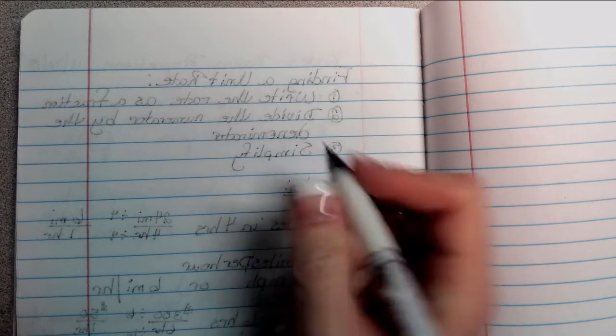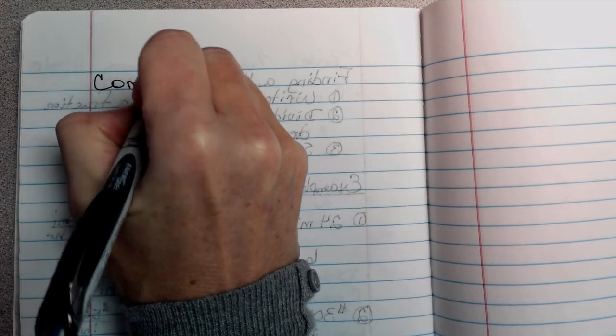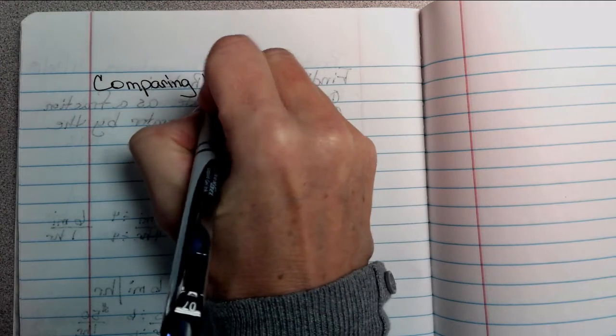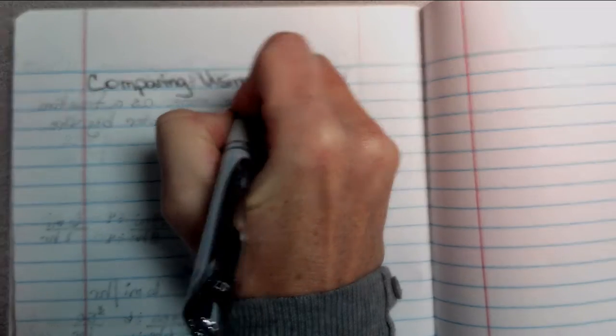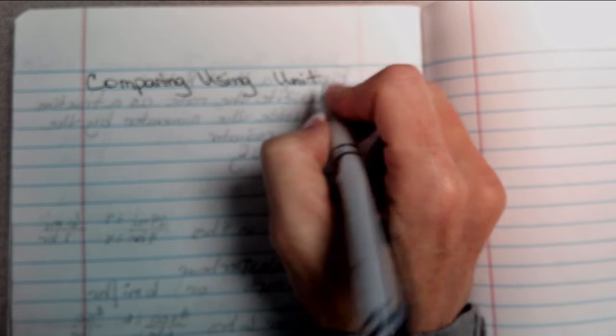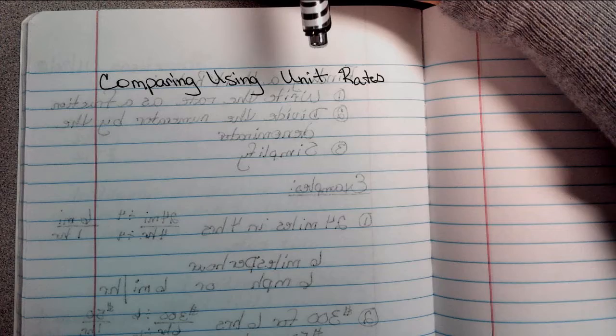All right, so let's talk about comparing using unit rates. Let's see if we can get this to clear up a little bit. There we go.